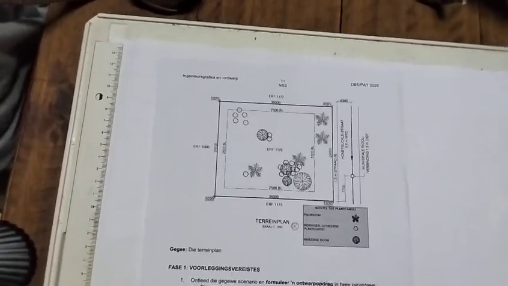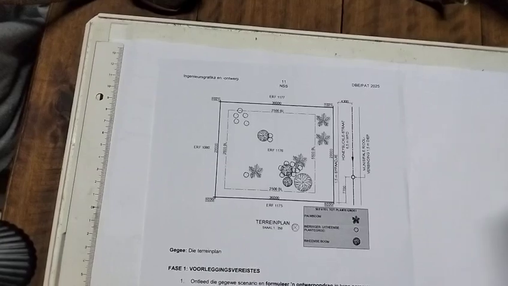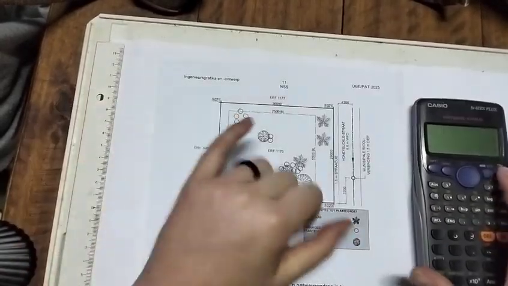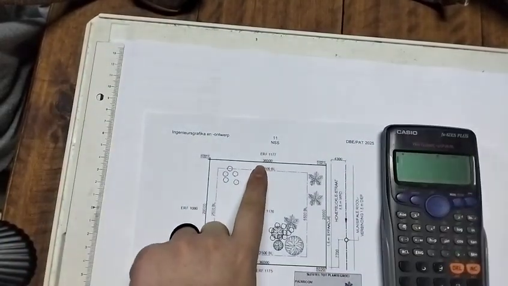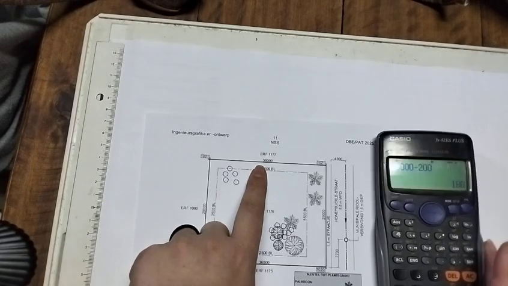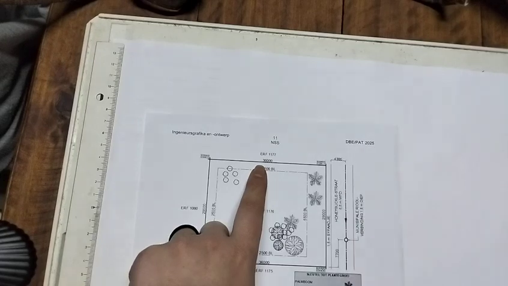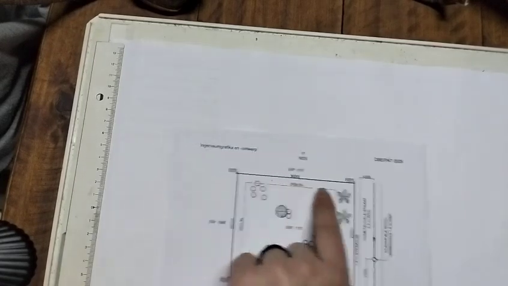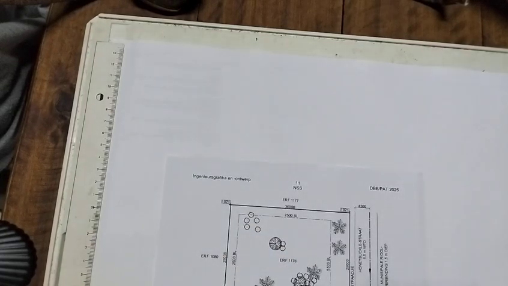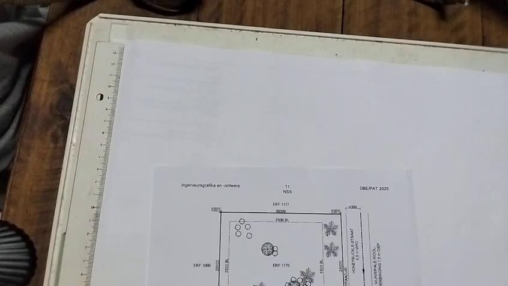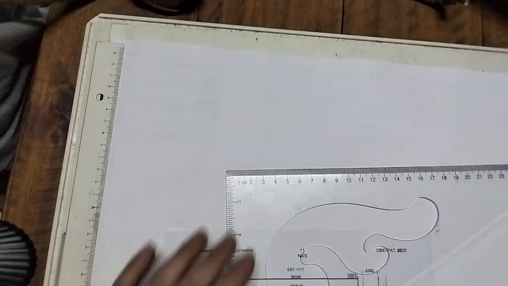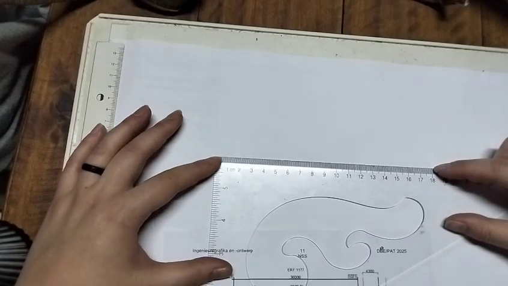Okay, so if we take scale 1 to, let's say 200, then I'm going to take this 36,000 and divide it. If I say my scale is 200, 1 to 200, then it's going to be 180 millimeters that I have to draw. So it means this line is going to be 180, and that should fit. Okay, and it's in millimeters, so this is 180.